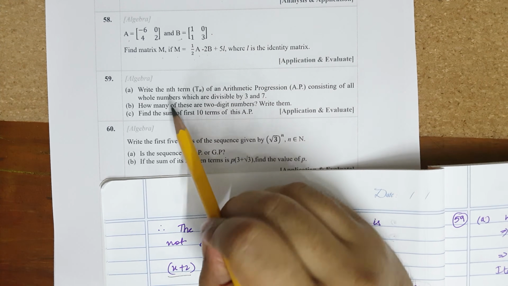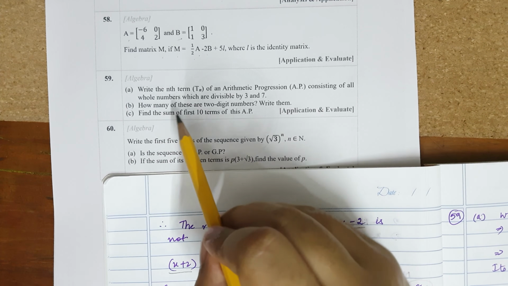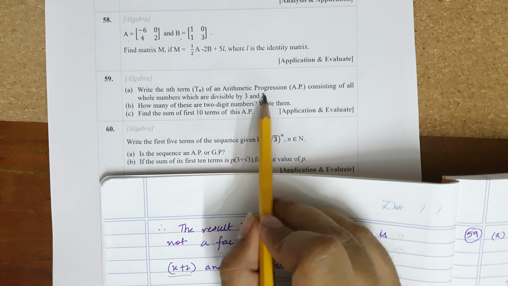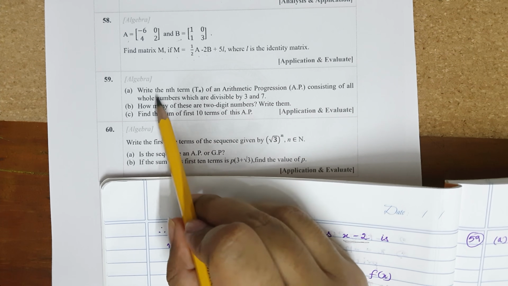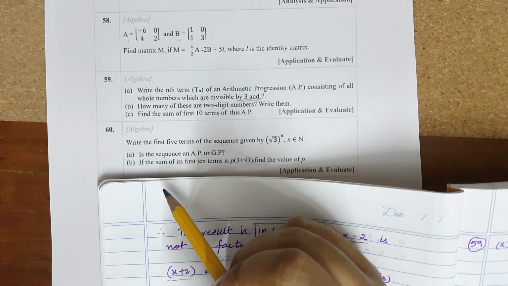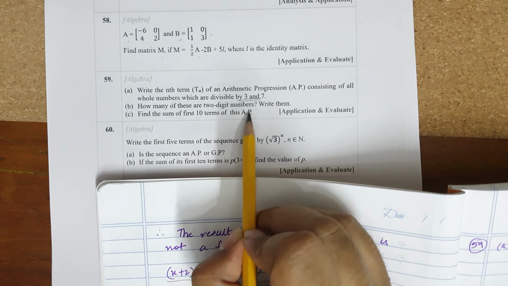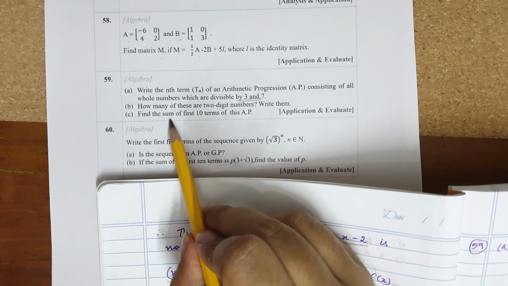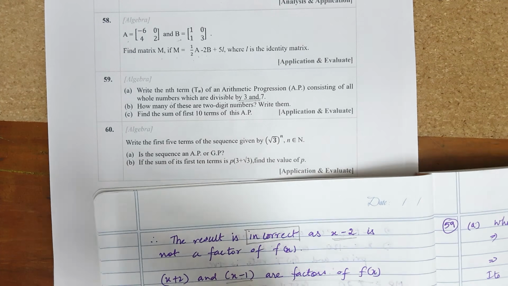Question number 59. This is from AP. Write the nth term of an AP consisting of all whole numbers which are divisible by 3 and 7. How many of these are two-digit numbers? Write them and find the sum of the first 10 terms of the AP.